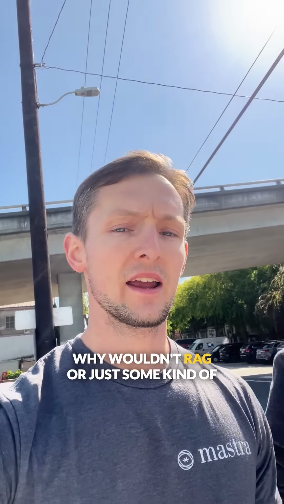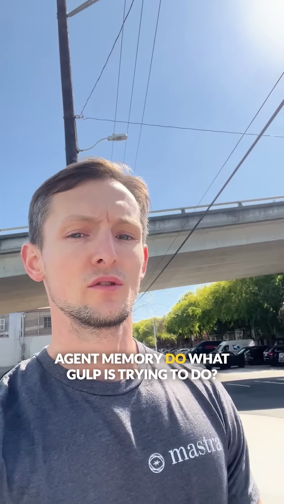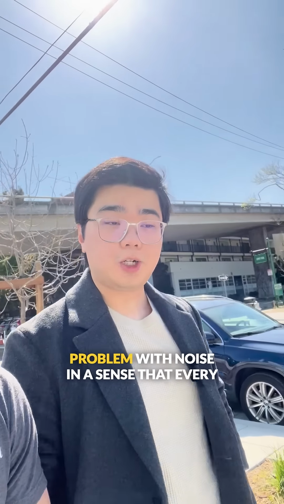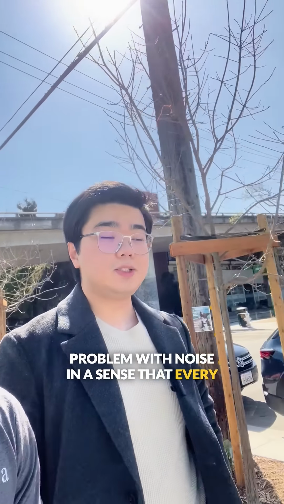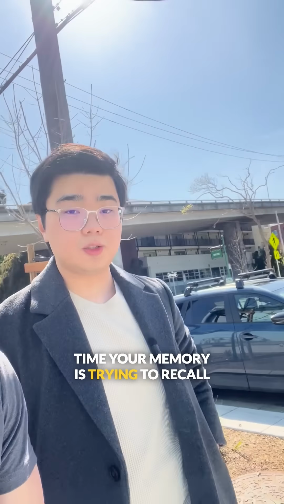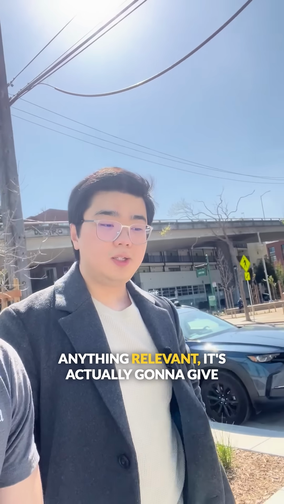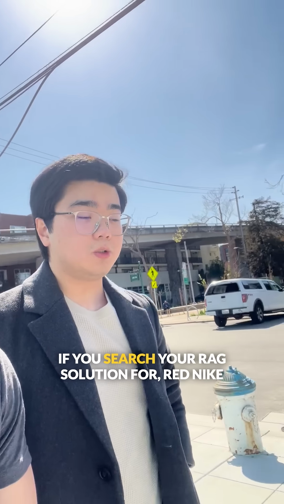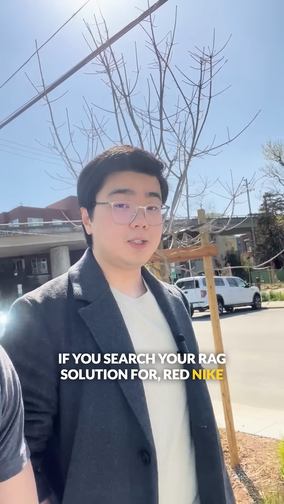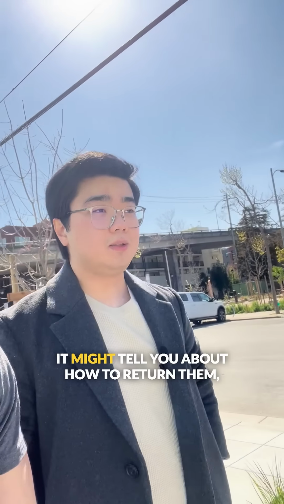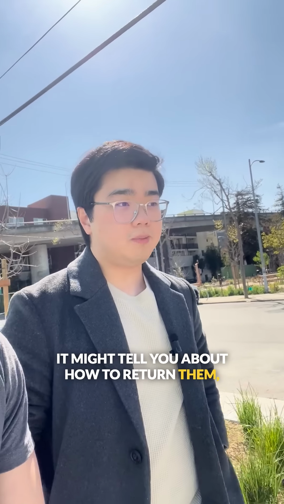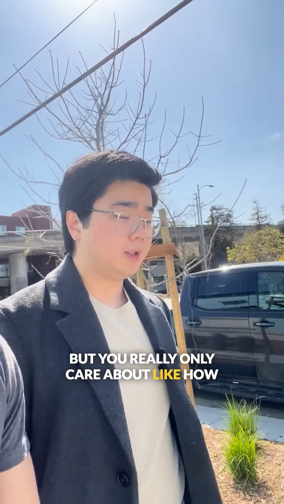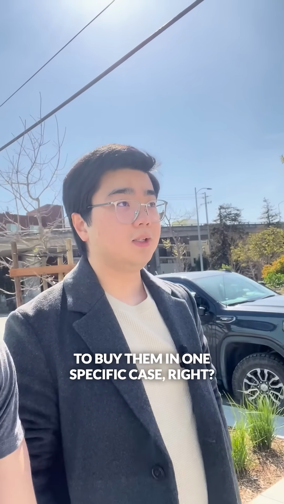Why wouldn't RAG or just some kind of agent memory do what Gulp is trying to do? On a memory solution, there's a really big problem with noise in a sense that every time your memory is trying to recall anything relevant, it's actually going to give you anything that's remotely even similar. If you search a RAG solution for red Nike shoes, for example, it might tell you about how to return them, how to buy them, or just what they are, but you really only care about how to buy them in one specific case, right?